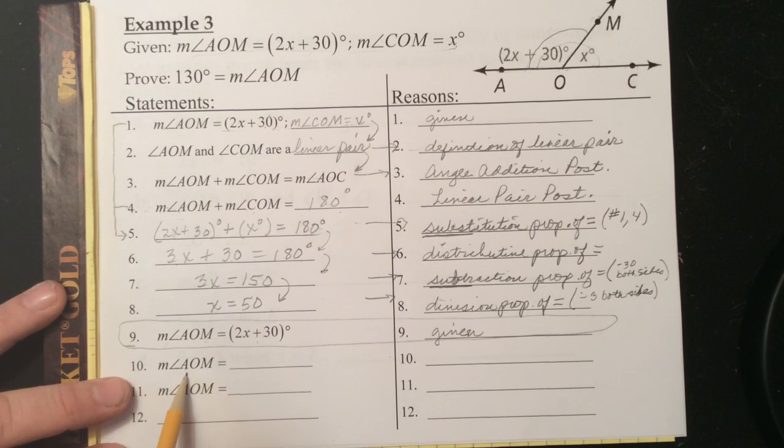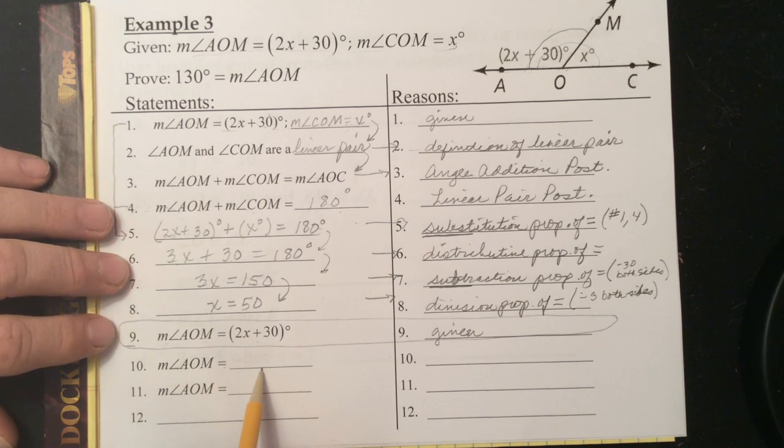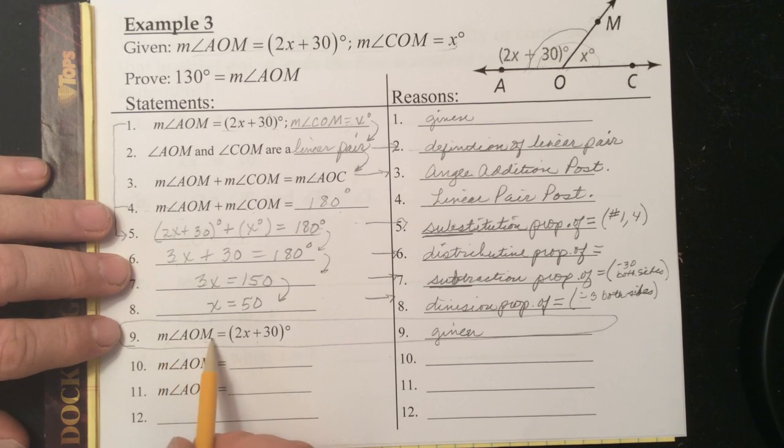Now that we have that, statement 10 is the measure of angle AOM is equal to what? Well, we've got the measure of angle AOM is 2x plus 30. What else do we know about the measure of angle AOM?